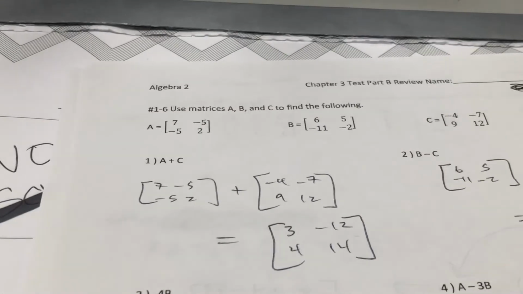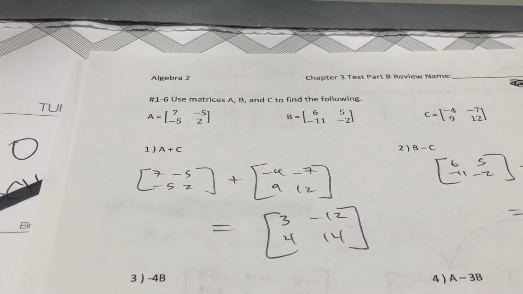All right, use matrix A, B, and C to do the following. We're going to have to pause here because we're getting a call.